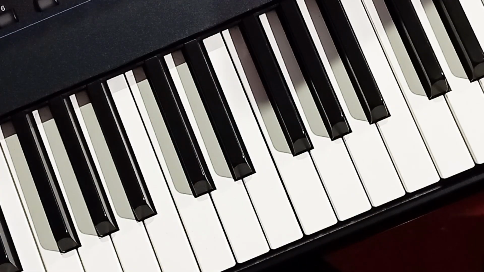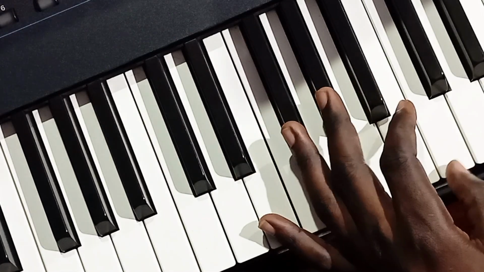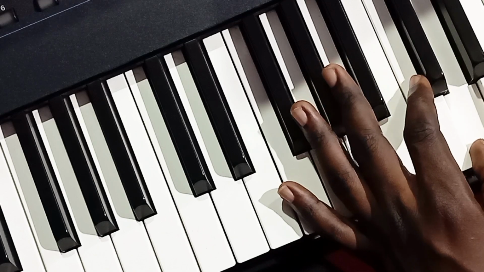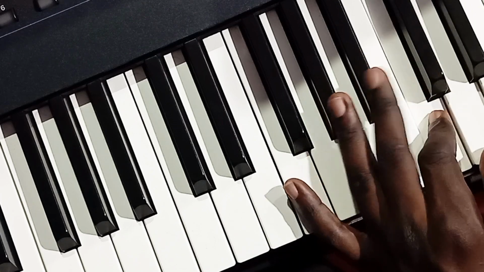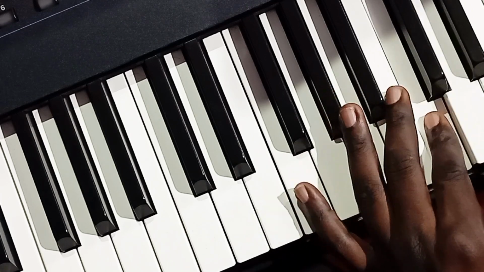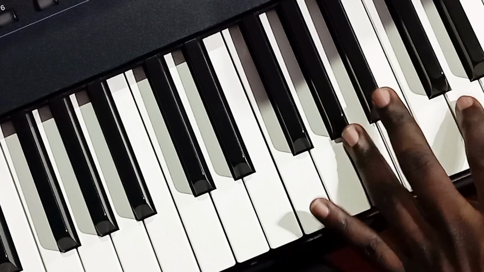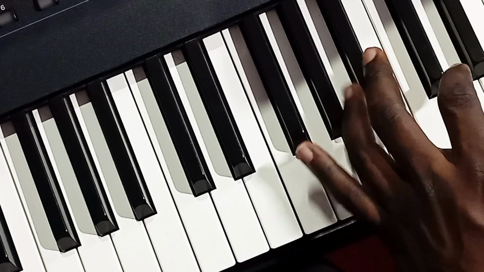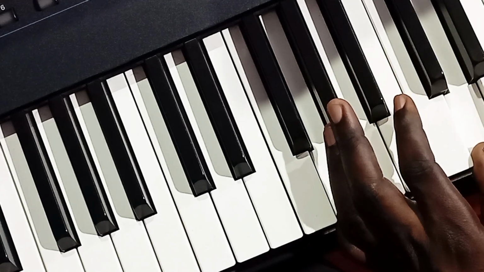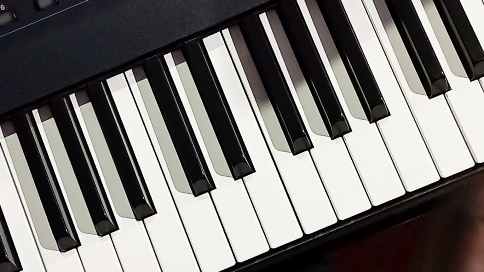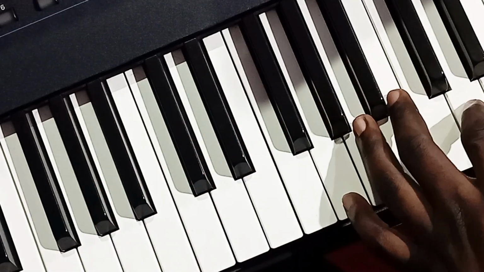1, 2, 1, 2, 1, 2. Then now the left hand picks it up from there. 1, 2, 1, 2. So this is still in the G5 finger position.